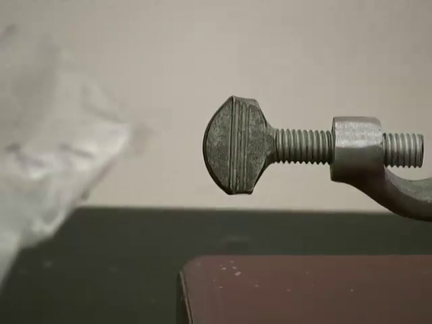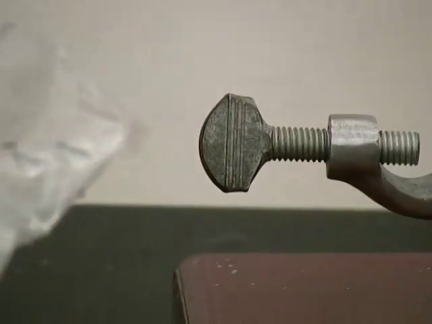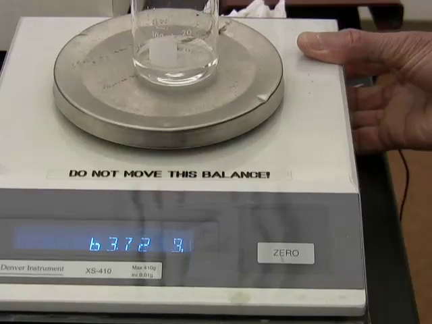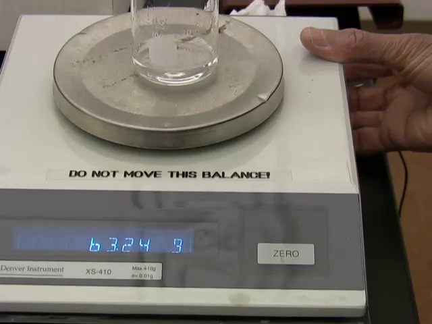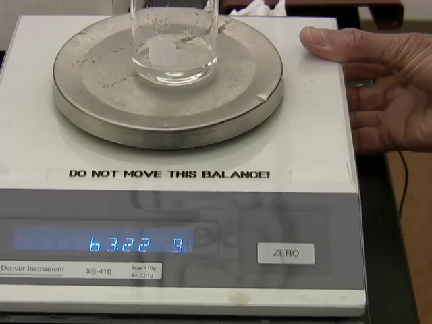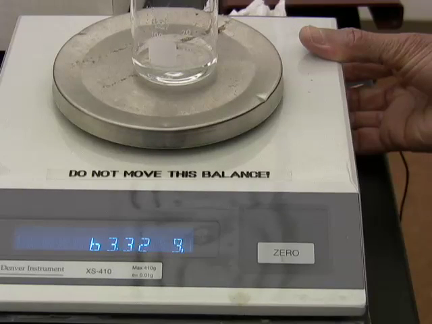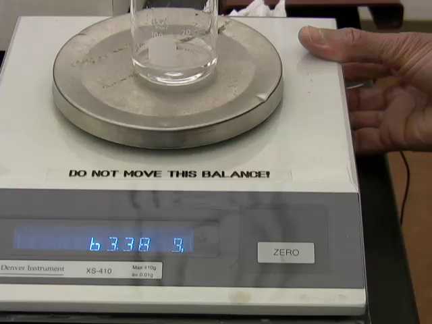Is that right? Yes. Alright, this is the mass of the beaker plus the water melted due to ambient heat, and record this. Find the mass of water alone, lowercase m.